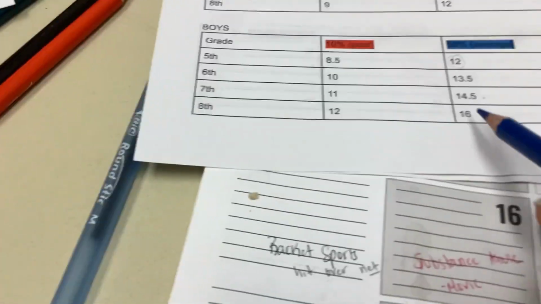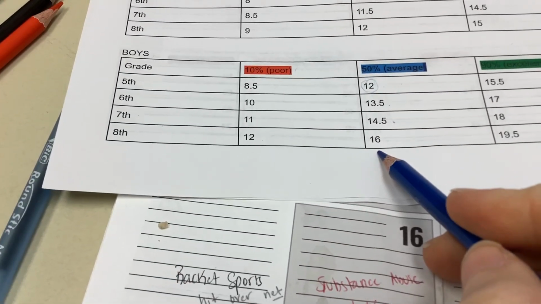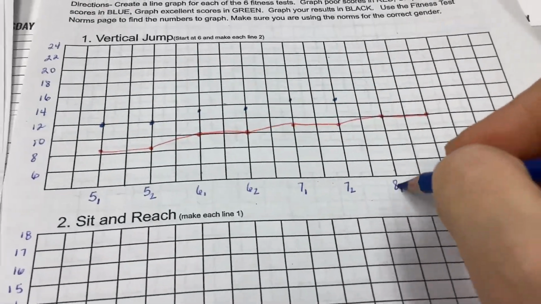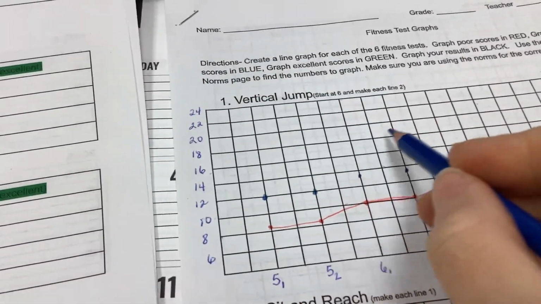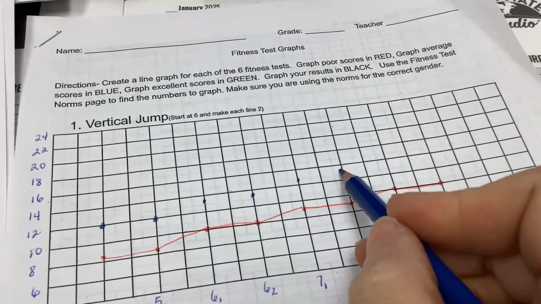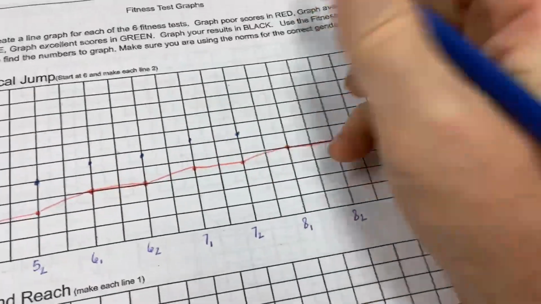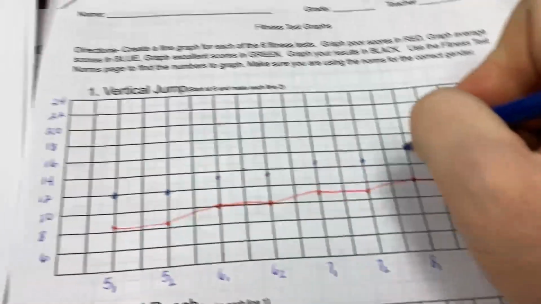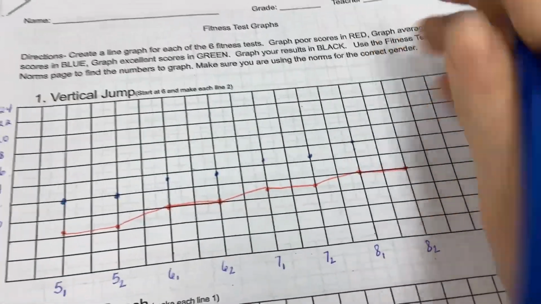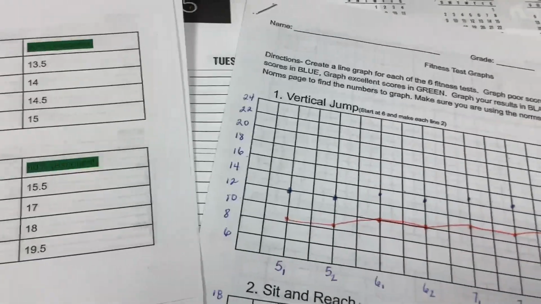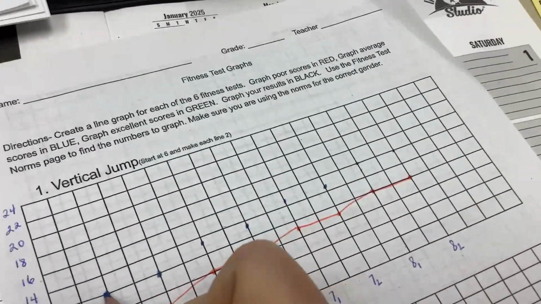And then for 8th grade, it's 16, right? So 8th grade is 16. So we come back here, we find 8th grade. We find our line that says 16. We're coming all the way across to our 8th grade line, which is right there. And we're making a dot at 16. So on the line that says 16 for 8th grade 1 and 8th grade 2, because for all of 8th grade. And now we're going to connect those dots.